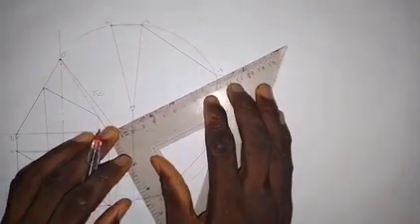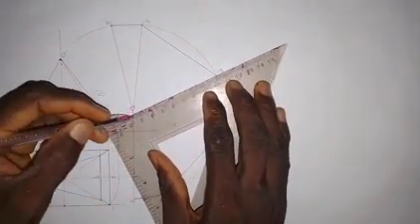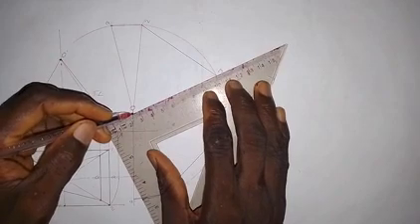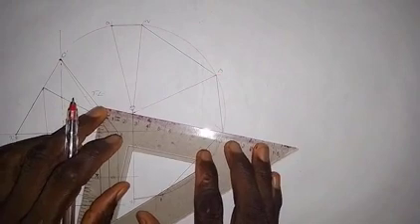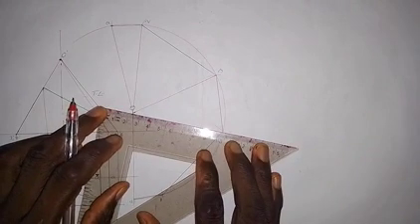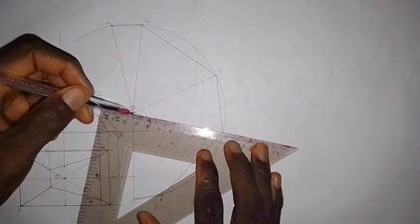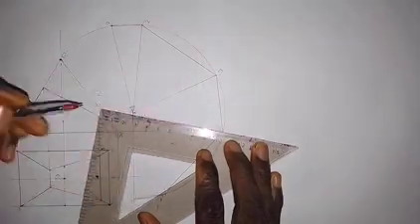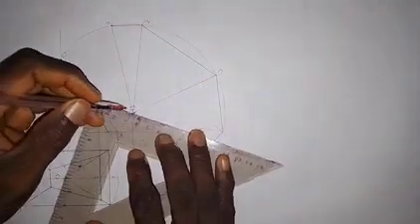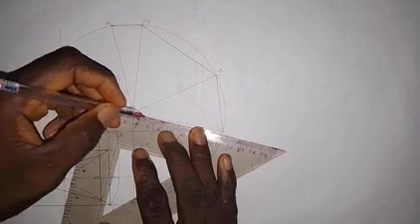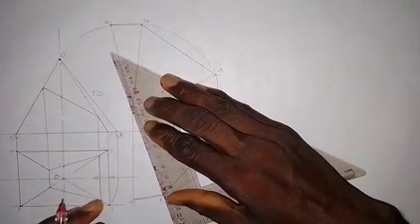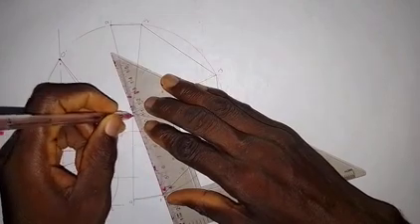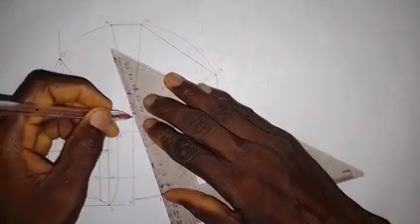Then this point 3, I will connect it with point O like this. Also, I will connect this point together with point O. I will also connect this point together with point O like this. Alright, so we have this.